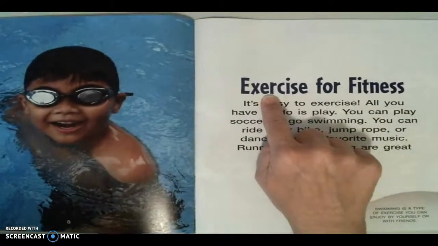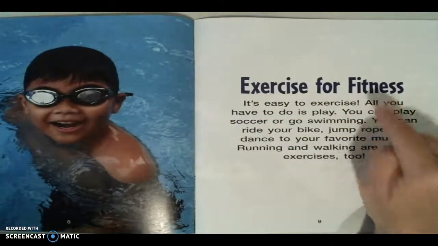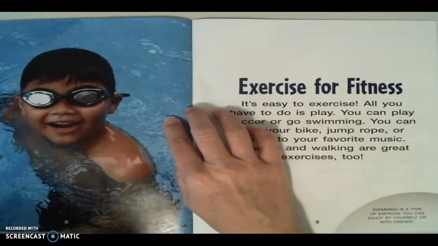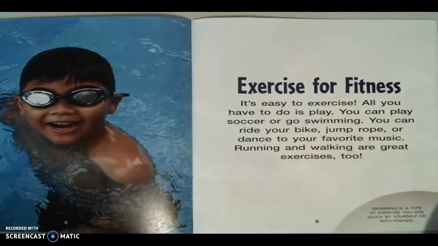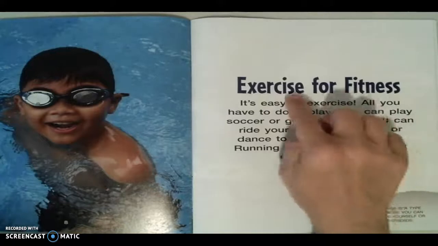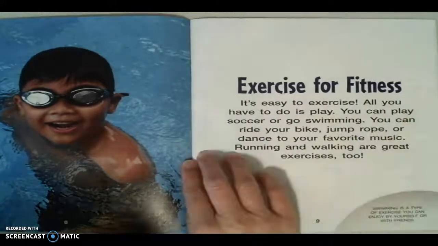Our next heading is Exercise for Fitness. So that means this paragraph is all about exercise for fitness. So if I were to ask you to go through this book and look for information about exercise for fitness, you would go and look on this page because that's the heading.